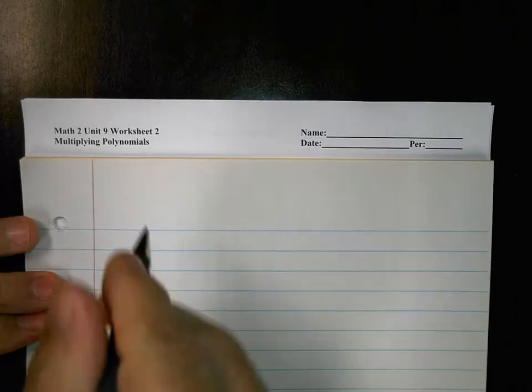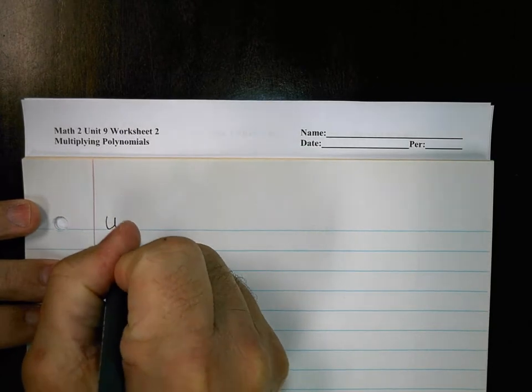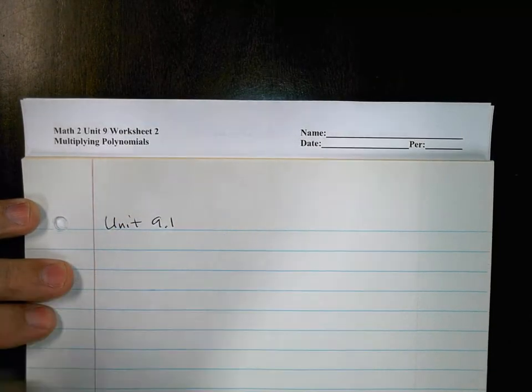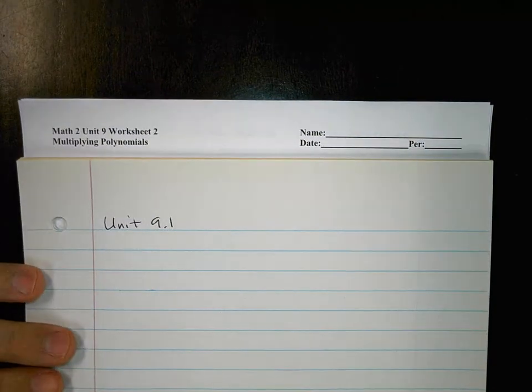Okay, today we'll be covering Math 2 Unit 9.2 Worksheet and Notes, which is basically multiplying polynomials. But before we do that, I want to go back and review real quickly Unit 9.1, which is just some basic things about polynomials.